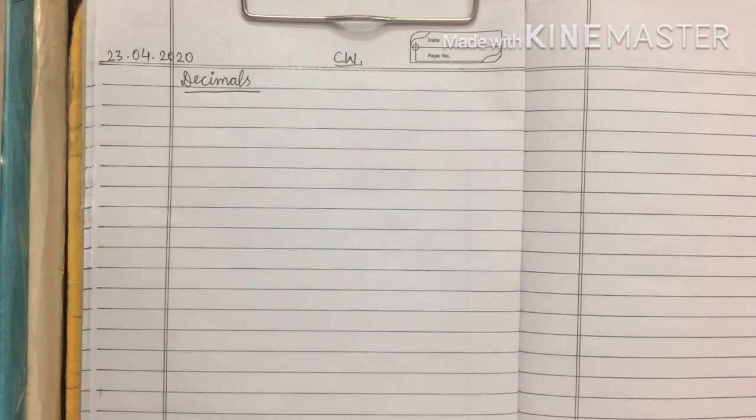We have learned to perform arithmetic operations on fractions. Now we will learn how to perform arithmetic operations on decimals, and you all have studied decimals in your junior classes. So to begin with, let's just revise what a decimal number is. A decimal number is a number which has a point somewhere in between the digits.